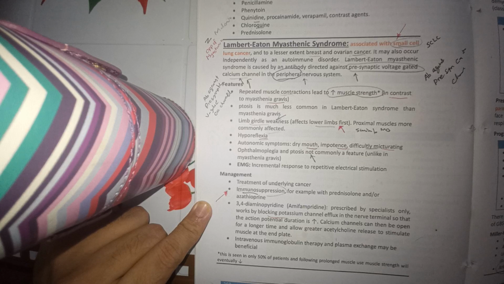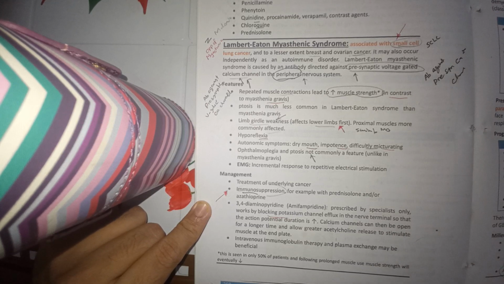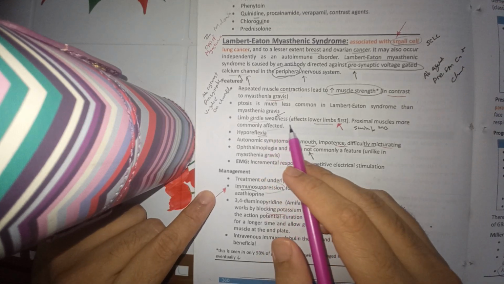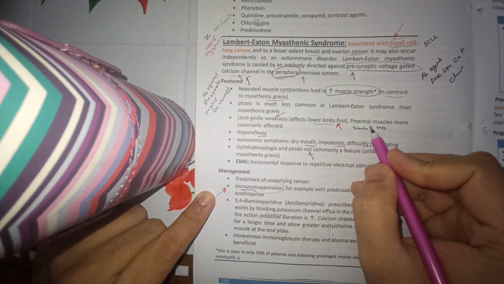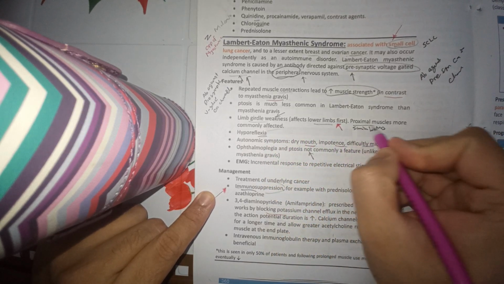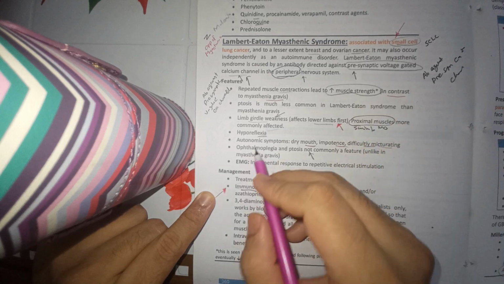PNS, peripheral nervous system. Features can be repeated muscle contractions lead to increased muscle strength. So the more you work out, the more strength you'll get, something like that, in contrast to myasthenia gravis, where the energy decreases. Ptosis is much less common in Lambert-Eaton syndrome than myasthenia gravis. Limb girdle weakness affects lower limbs first. Proximal muscles are more commonly affected. So something which comes in the question very much.